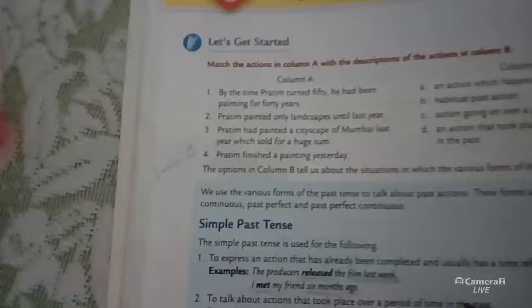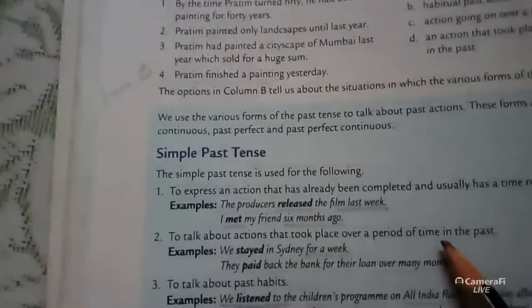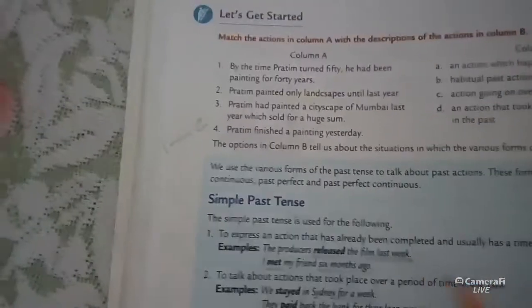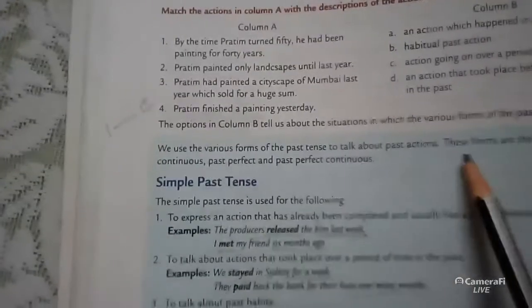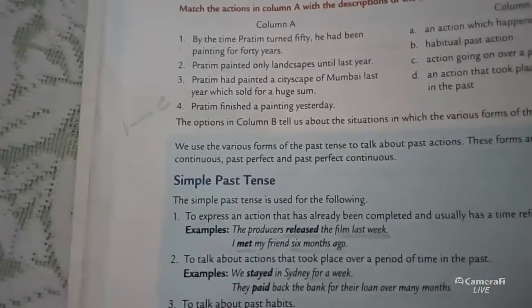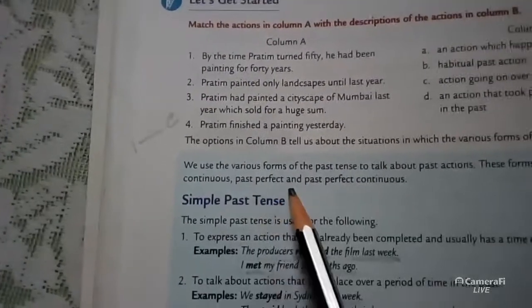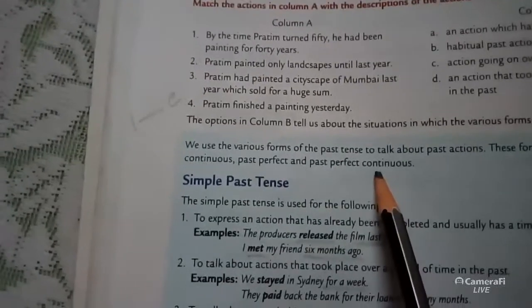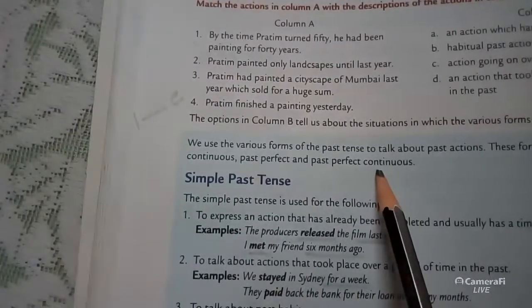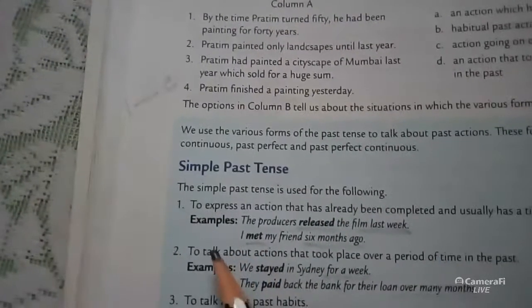Okay, students. Now, what is the past tense? You know, past tense means the action has been completed. That is past. We use the various forms of past tense to talk about past action. These forms are the simple past, continuous, past perfect and past perfect continuous. Okay?